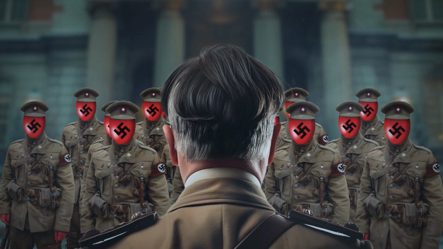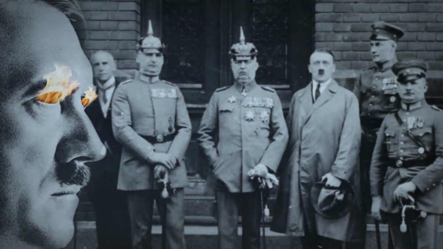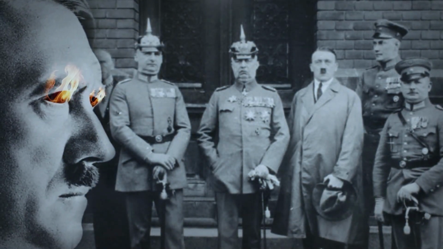Understanding the mechanisms behind the Nazi Party's rise to unlimited power is essential to safeguarding democracy.